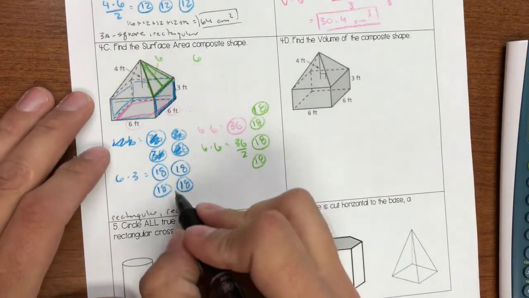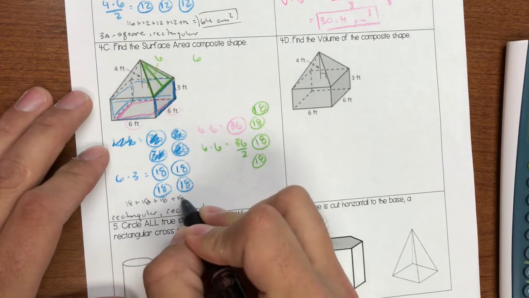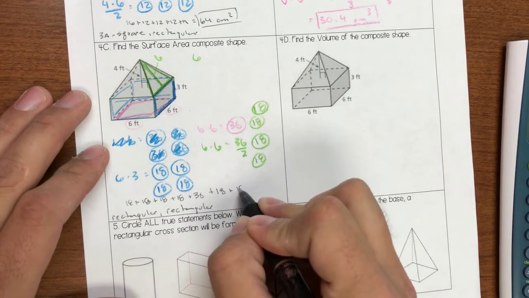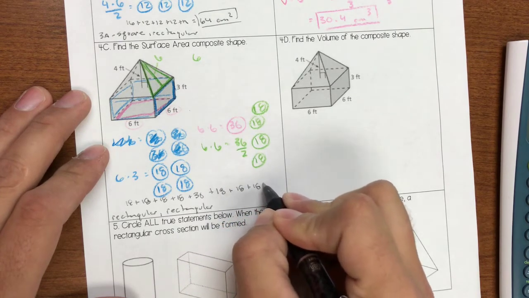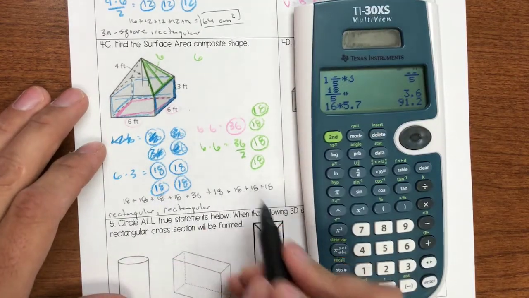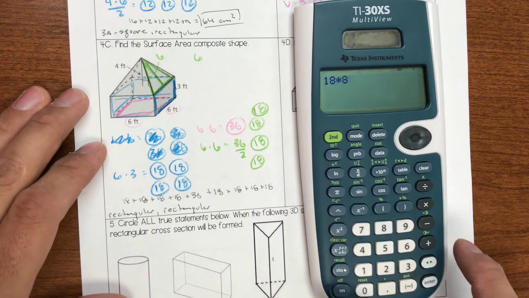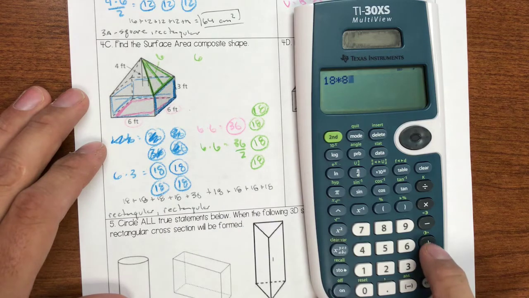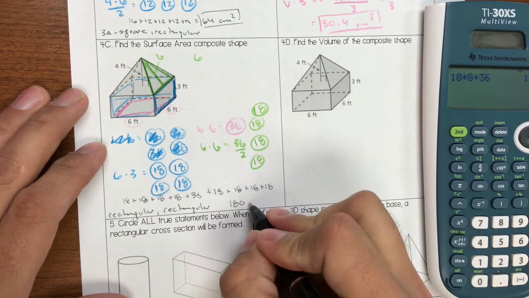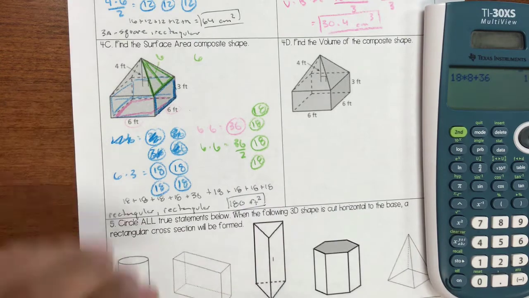Now I just need to add all these together. So I've got 4 18s and a 36 and 4 more 18s. Oh my gosh, that's a lot of 18s. So instead, I've got 1, 2, 3, 4, 5, 6, 7, 8 18s. So I'm actually going to do 18 times 8 instead of adding that 8 times. And then I've got to add 36. And I get 180. So 180 feet, I'll make sure I get my units right this time, 180 feet squared.